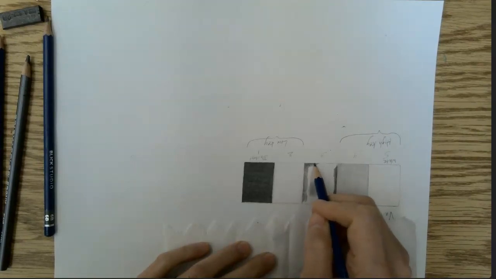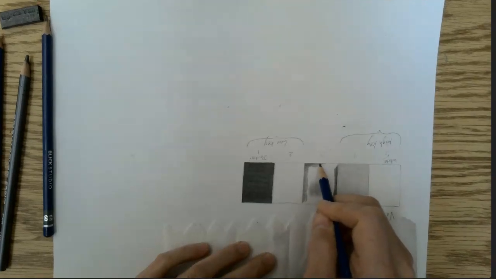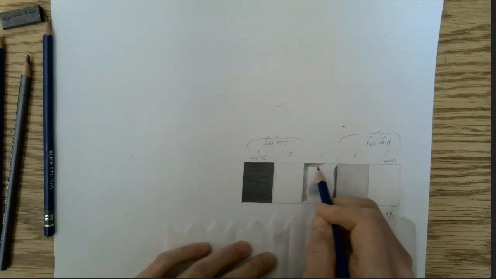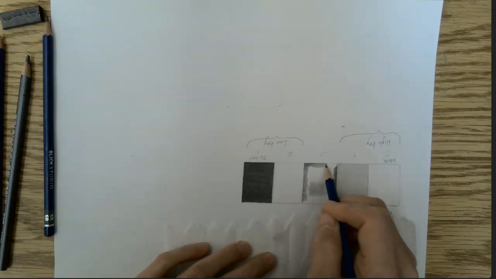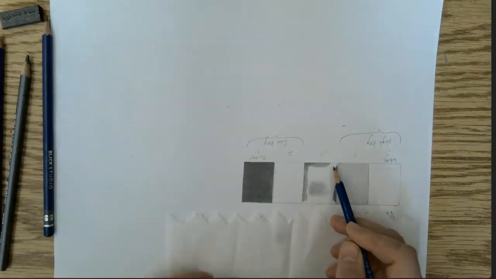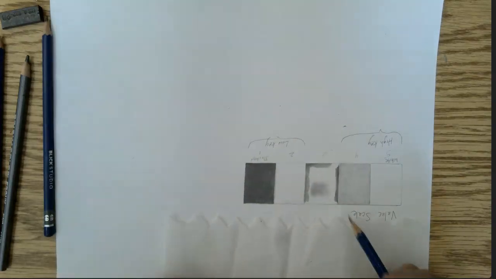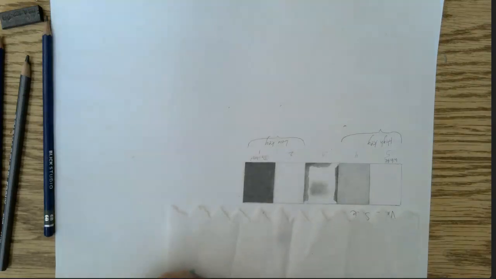Some of you will find that you always need to work to make your work a little darker. Some of you will always work hard to make your work a little bit lighter. All right, so I'm going to go all along my edges, and then I will continue in the center.